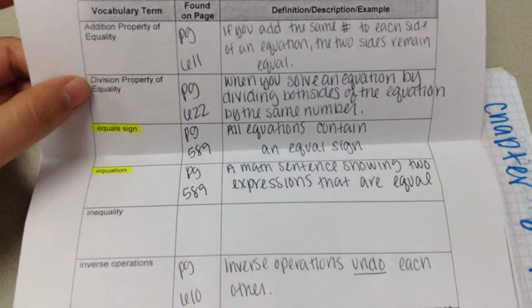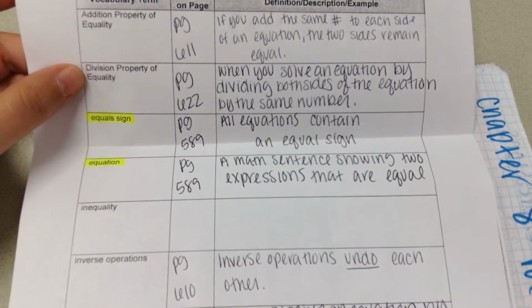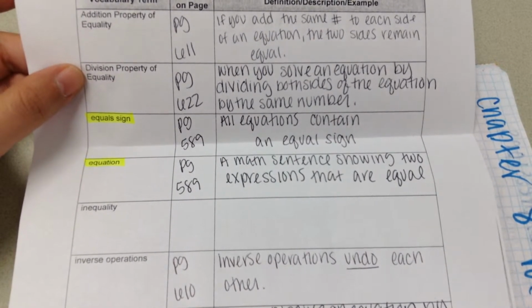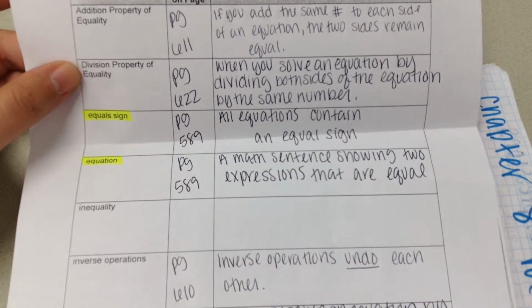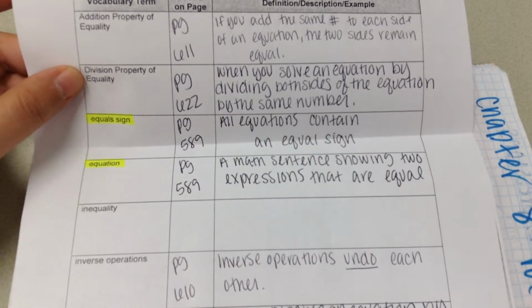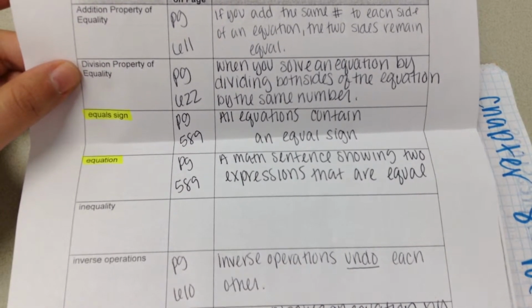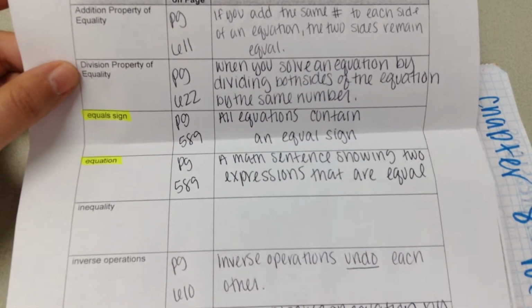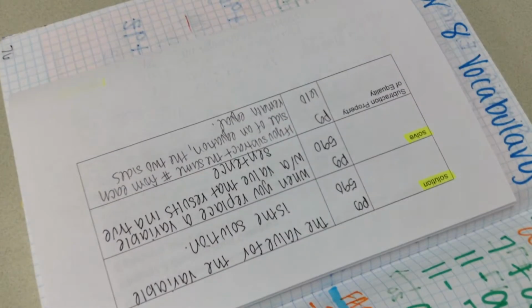And the second vocabulary word is right here. Division property of equality, and it's on page 622. And again, it's when you solve an equation by dividing both sides of the equation by the same number. So this time, instead of multiplying, we're going to be dividing, but it still has to be the same number. Okay? Alright, so we're going to be taking notes on page 80.